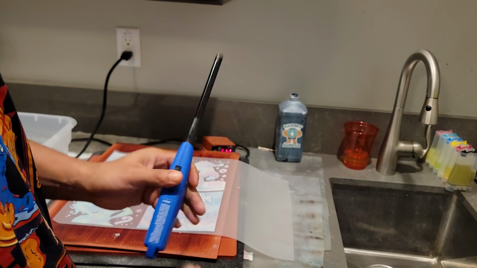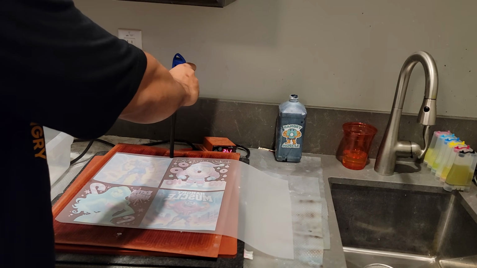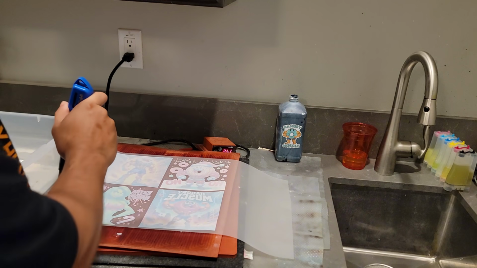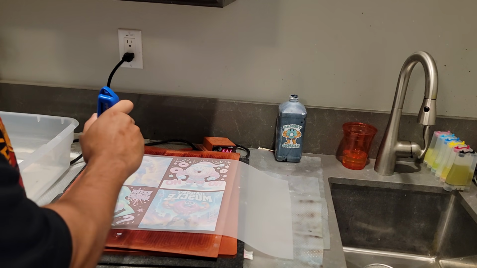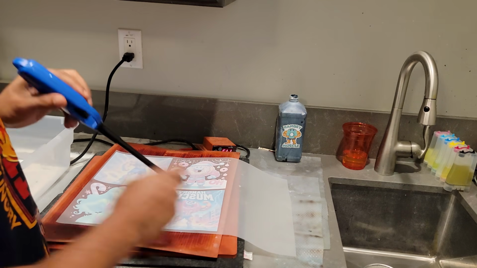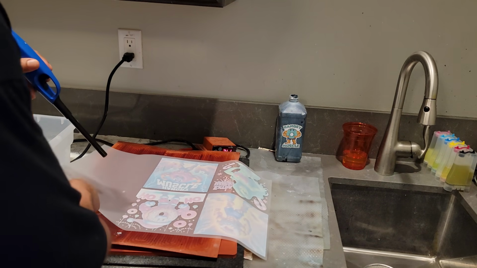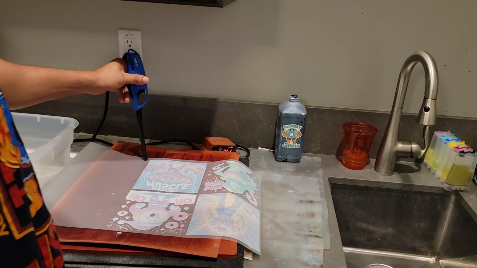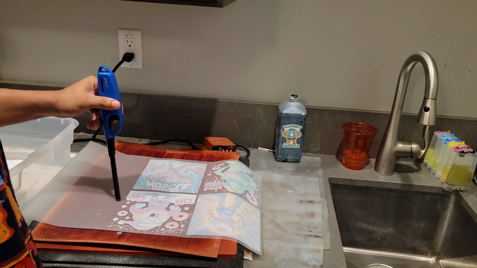Also use this so that way this won't burn, so I can make sure the edges and little spots get cured. Normally when it stops smoking, it's usually cured. But you can also take a look and see the parts that still look grainy. Those parts need to be cured.